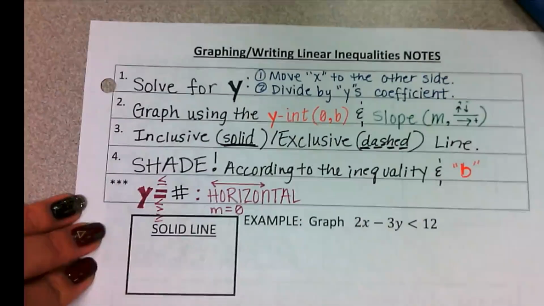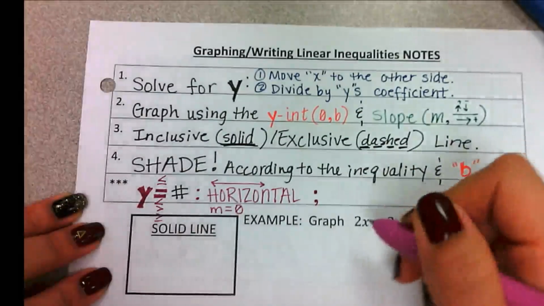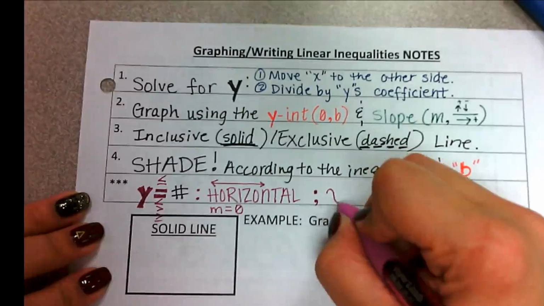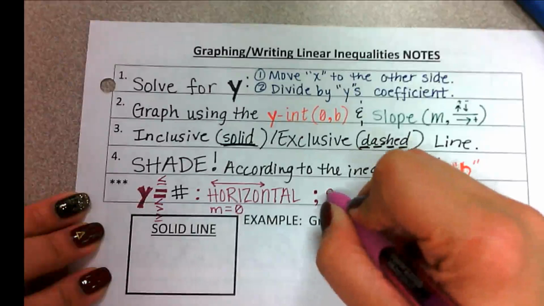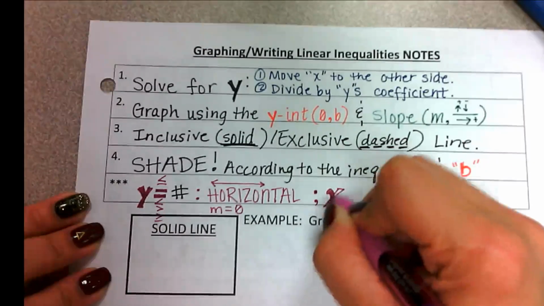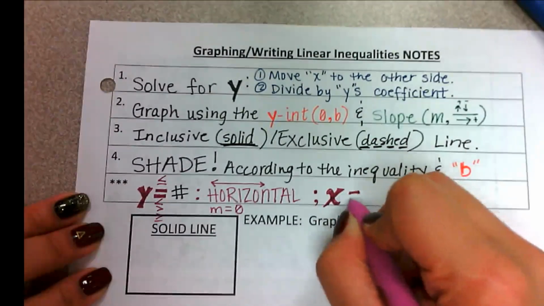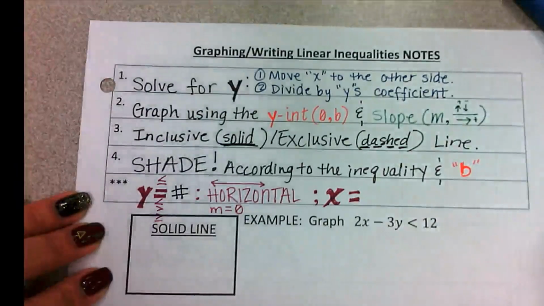Here we go. All right, now, in comparison, if you have a line that begins with x equals, that's going to be the exact opposite.